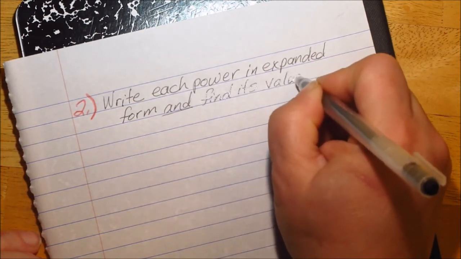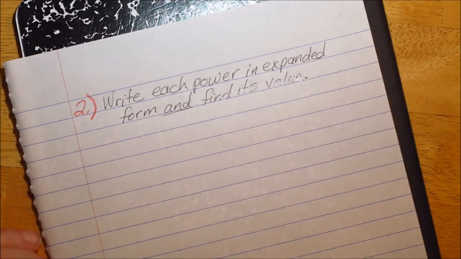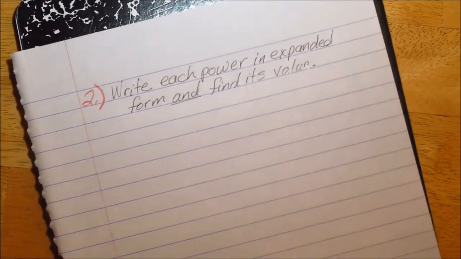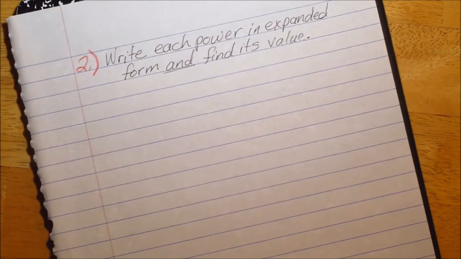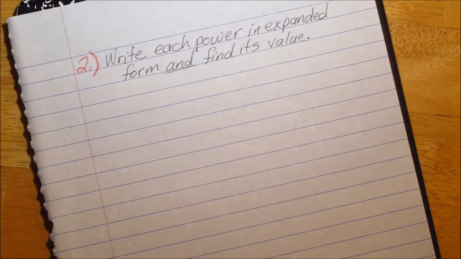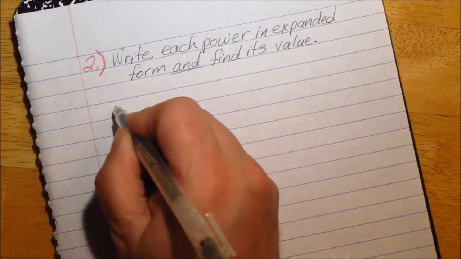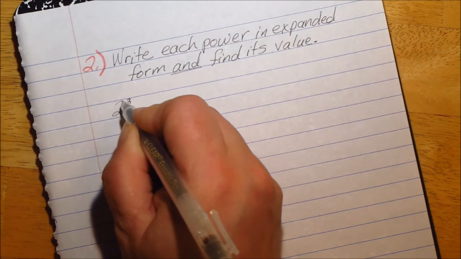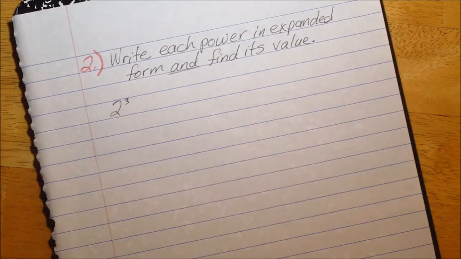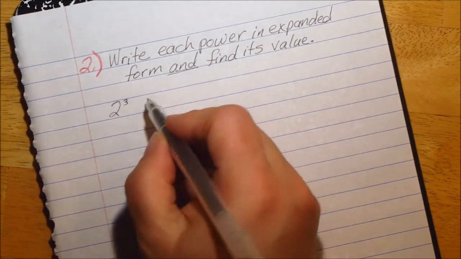We talked about that a little bit when we were talking about the good to know note sheet on the first page of our notes, what expanded form means, and finding its value. So let's give an example here first of 2 cubed, or 2 to the 3rd power, but I would say 2 cubed.